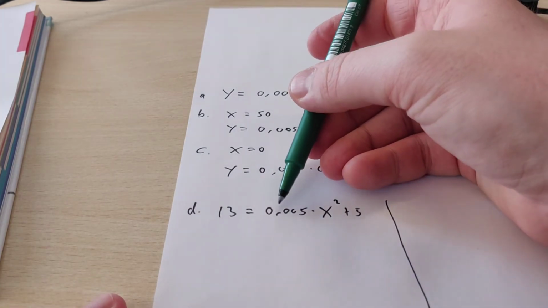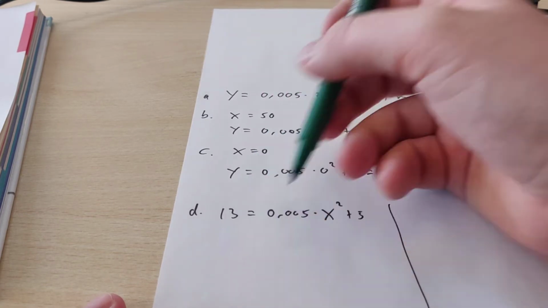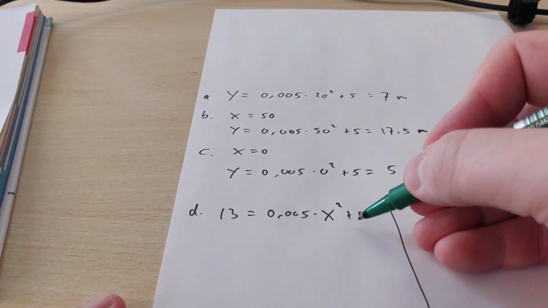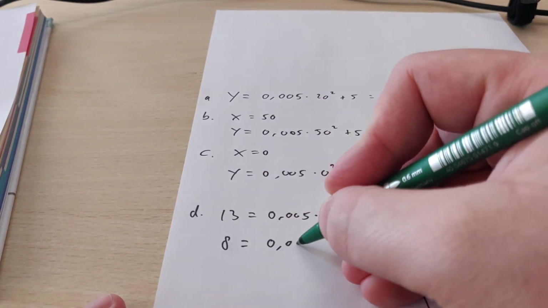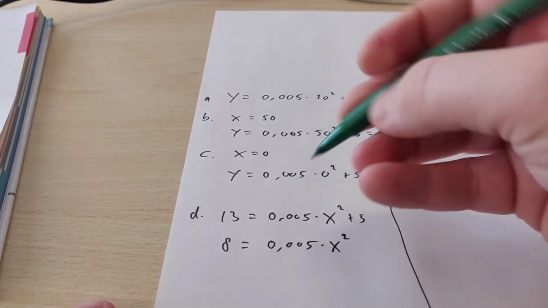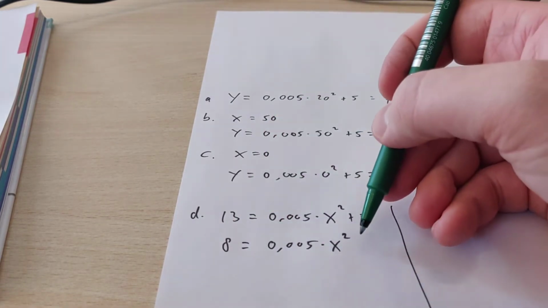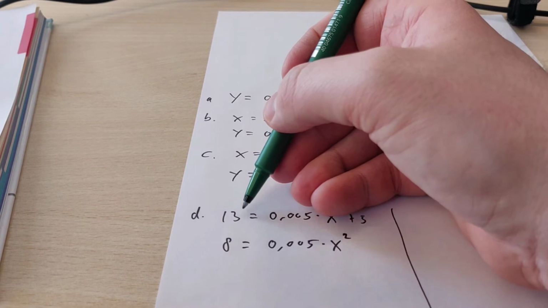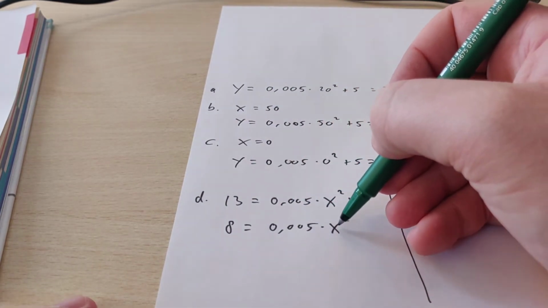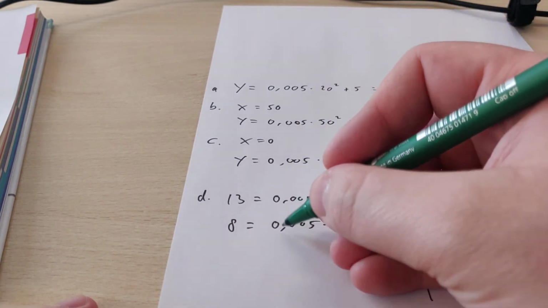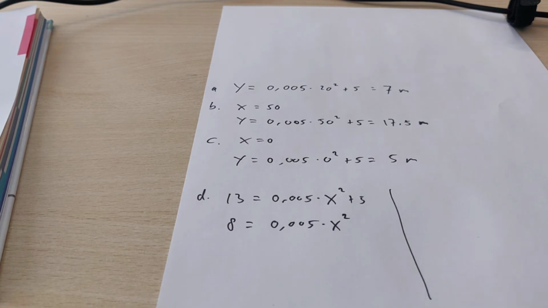Here it says that 0.005 times x squared plus 5 is 13. So what if I just remove this 5 here? Then it makes sense that I also remove it there. So actually, 0.005 times x squared is 8, because if I add 5 to this, I will get 13. Now here it says 0.005 times x squared is 8. So what if I divide this by 0.005, and also I divide this by 0.005?